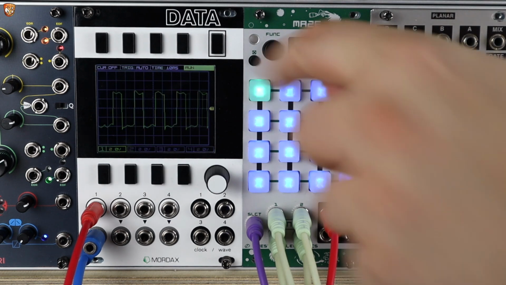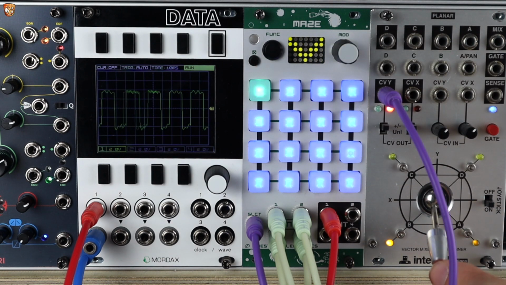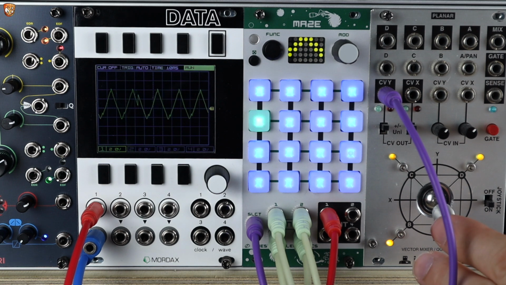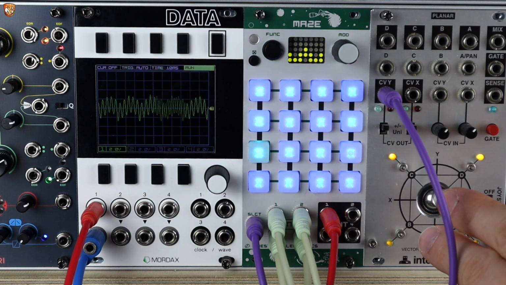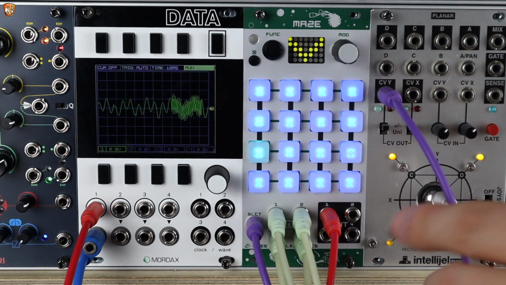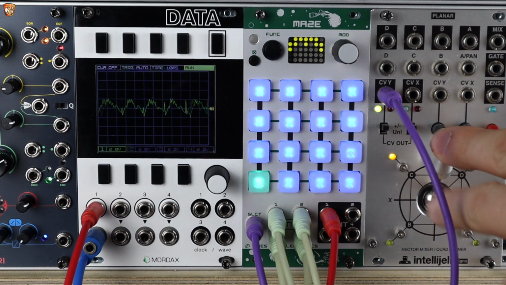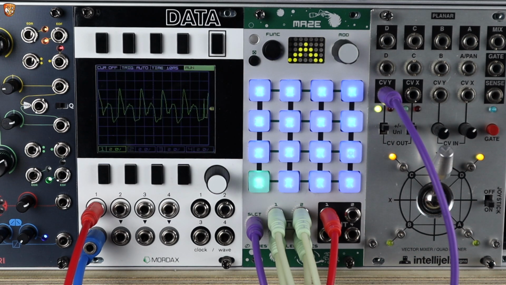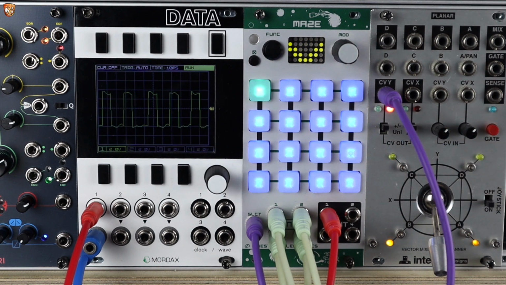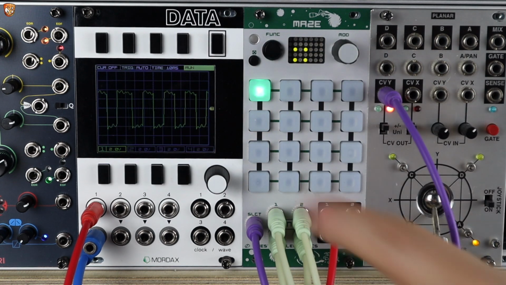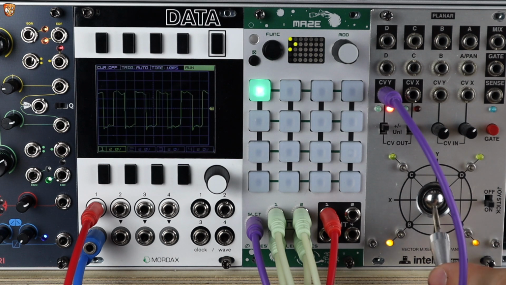We have this PWM wave, triangle, sine wave sequence, and filtered saw wave. Now going back out to this save mode, we'll see this move across.